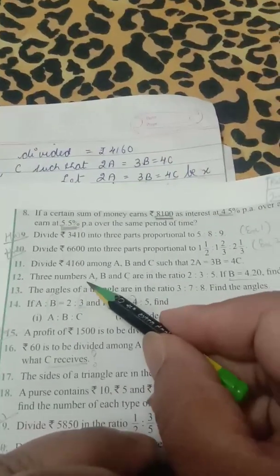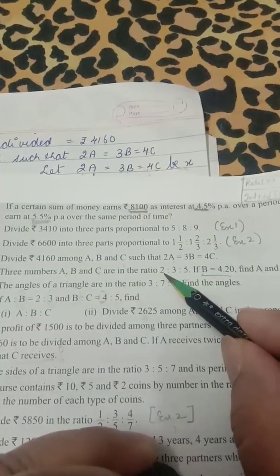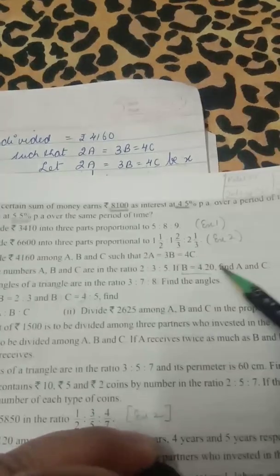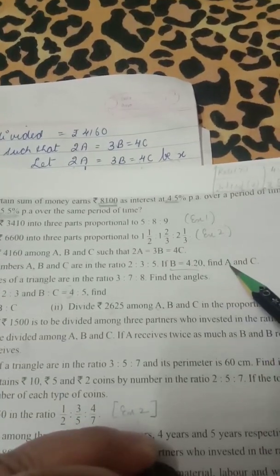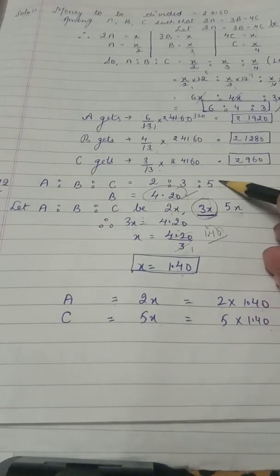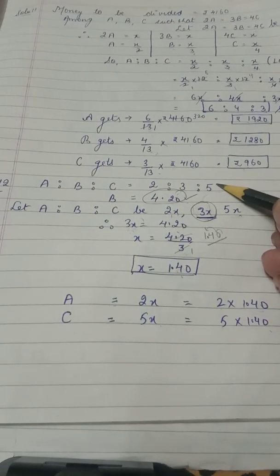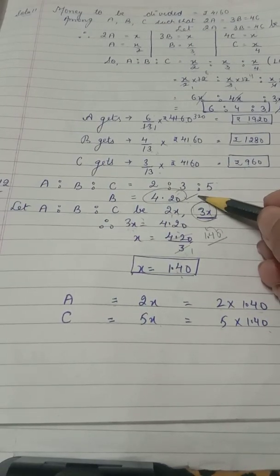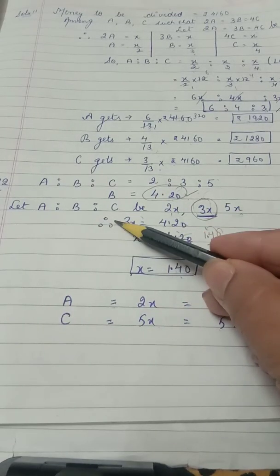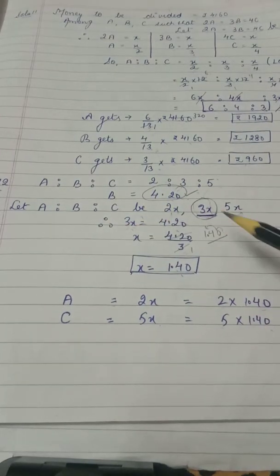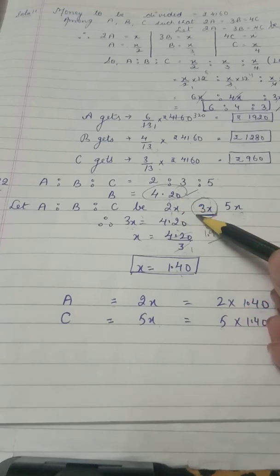Now let's check question number 12. There are 3 numbers and the ratio is given 2, 3 and 5, and the exact value of B is given. You have to find the exact value of A and C. So let's start the solution. A ratio B ratio C, 2 ratio 3 ratio 5. The value of B is 4.20. So let A, B, C be 2x, 3x and 5x. Now this 4.20 is the value of B and this is the ratio of 5.